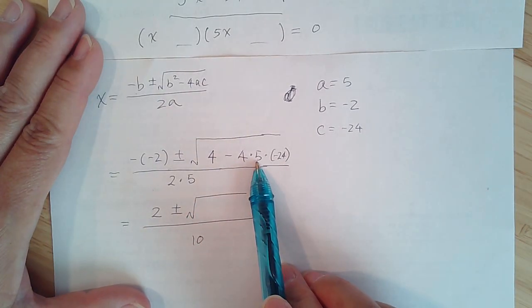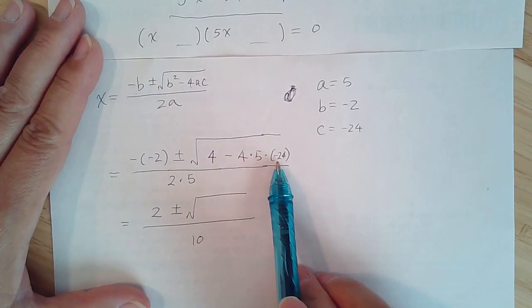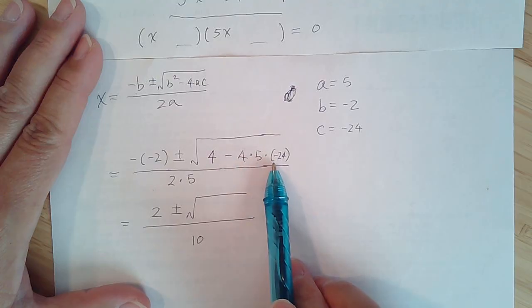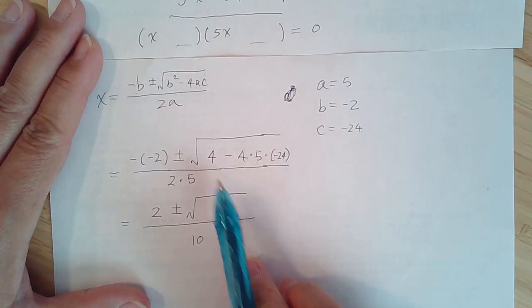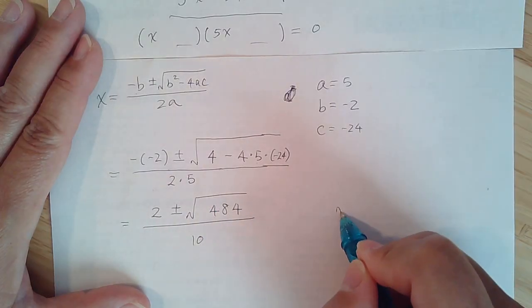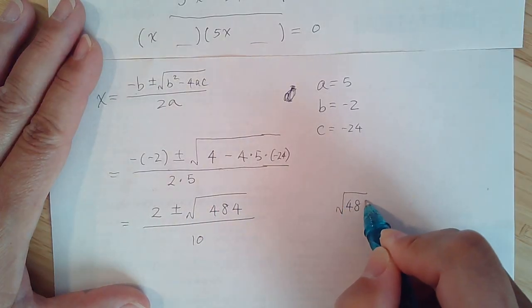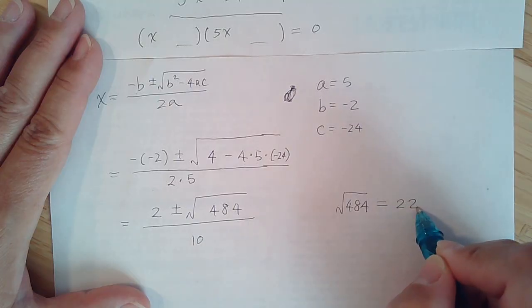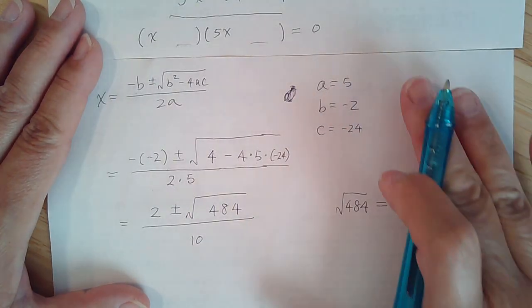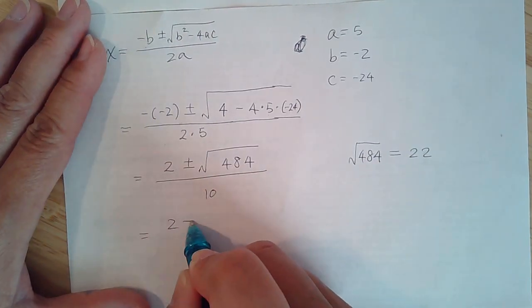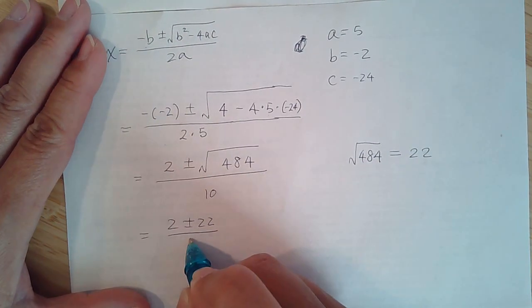4 times 5 is 20. 20 times 24 is 480, and it's positive because here's a negative and here's a negative. So I get positive 480 plus 4, which is 484. Do you know 484? You take the square root, it should be 22. Then I keep going. My x is 2 plus or minus 22 over 10.